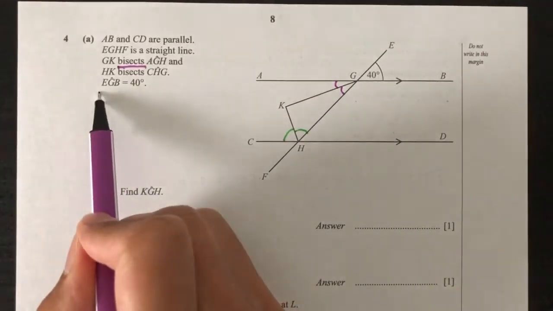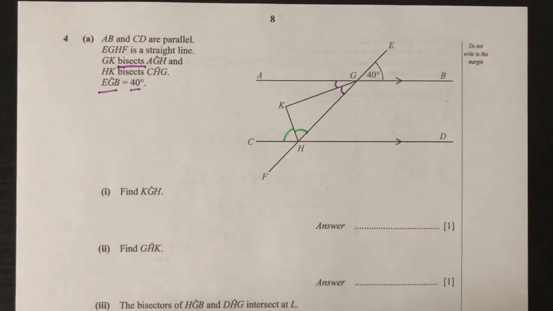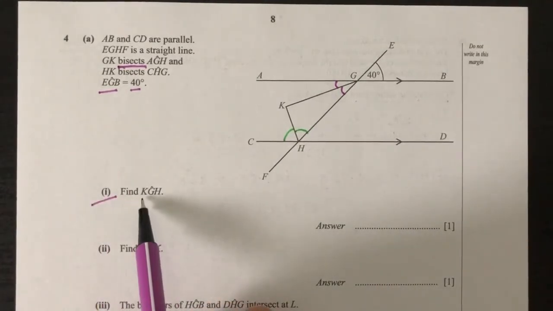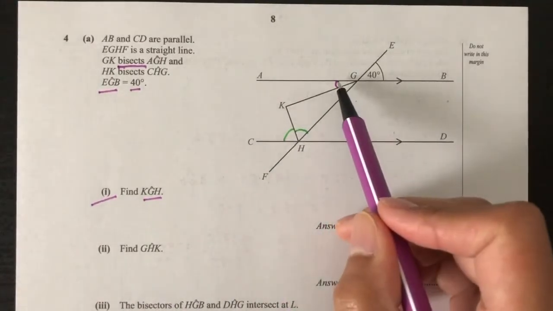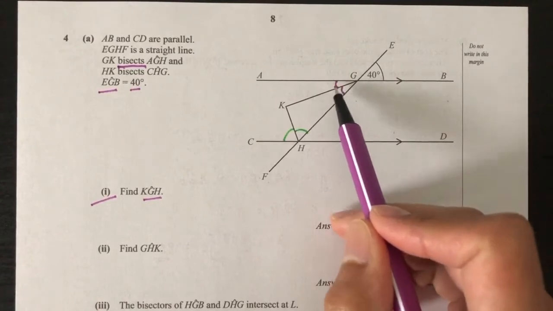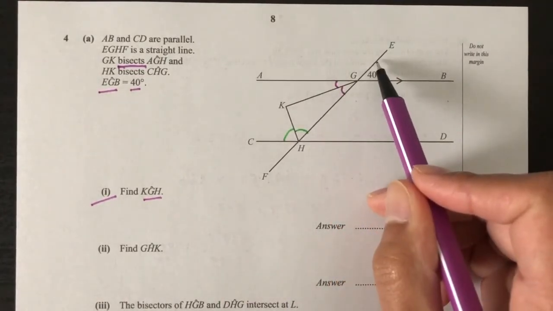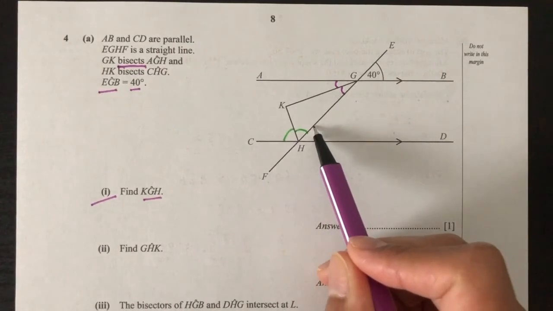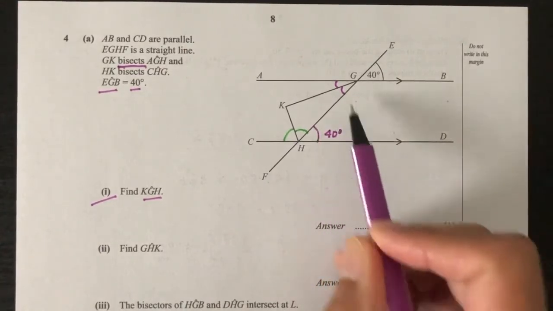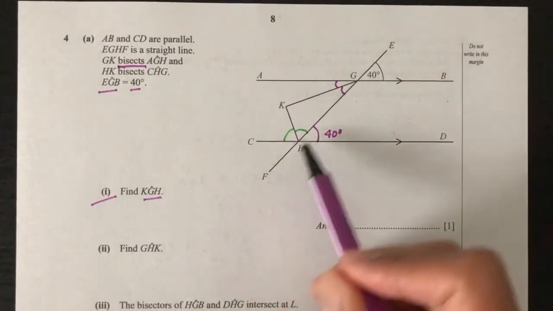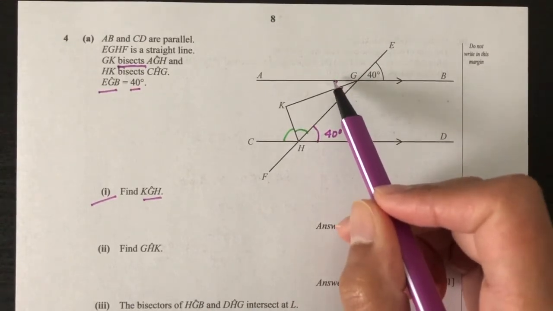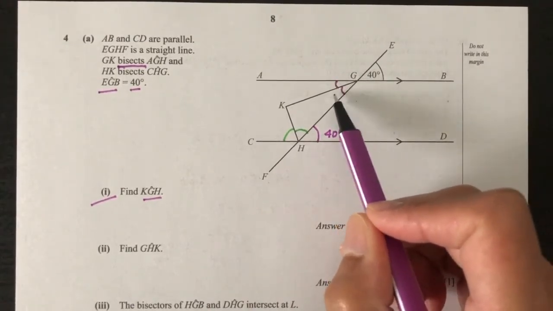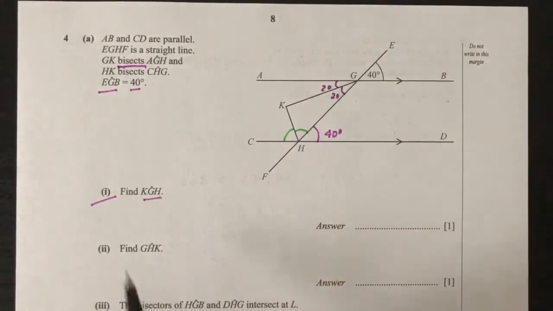Now we have angle EGB is 40. This is 40. Okay, good. Now part 1, find the angle KGH. So find this angle. Let's first find this angle, and then we can divide by 2 to find this angle. As you can see, this is 40, which means this is also 40, because they are in the same direction, drawn by the same line. If this is 40, this is also 40 because of alternate angles. So if this big one is 40, divide by 2, so one will be 20, 20. So KGH will be 20 degrees.